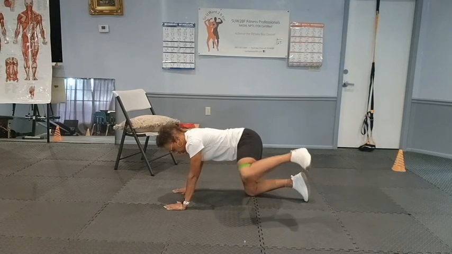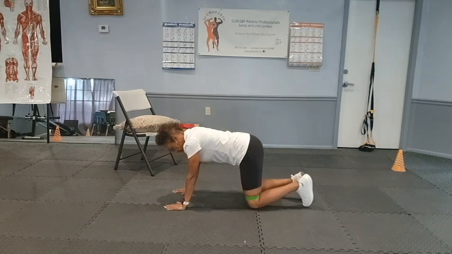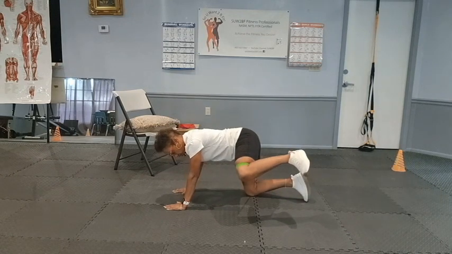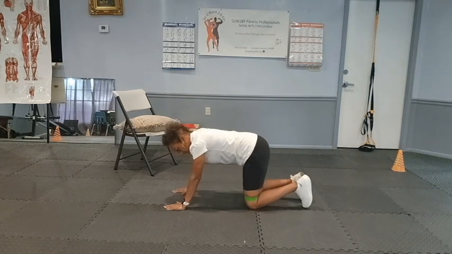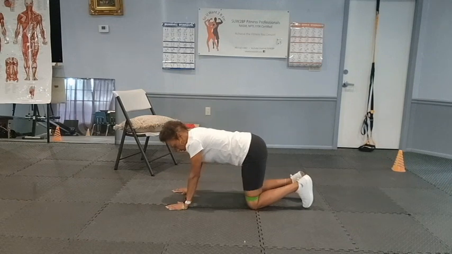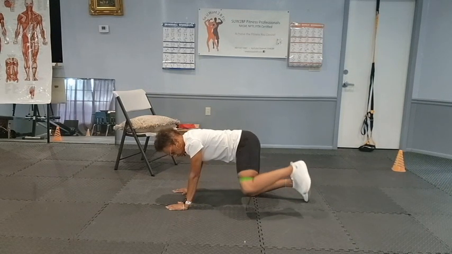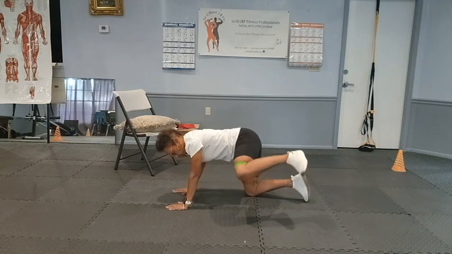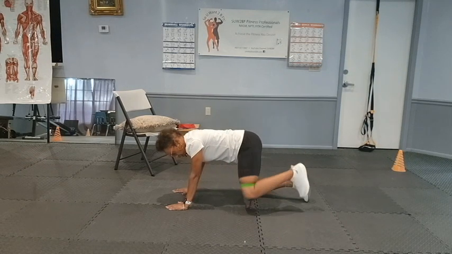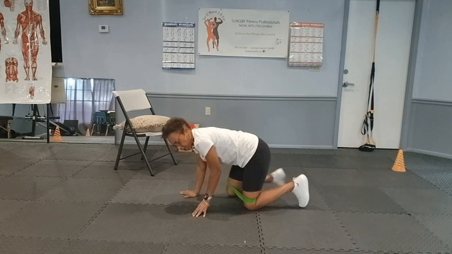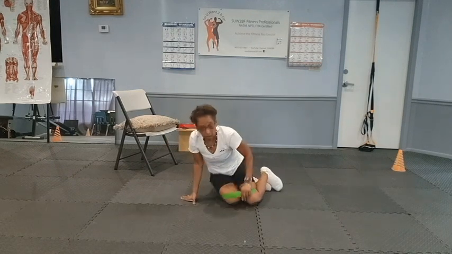You're going to bring it up, hold it, 1, 2, bring it back down, bring it up, hold it, 1, 2, and bring it back down. And of course at the top, you want to squeeze. So bring it up, hold it, 1, 2, squeezing that butt cheek, and bring it back down, bring it up, hold it, squeezing that butt cheek, and bringing back down. And of course, you want to do the other leg.